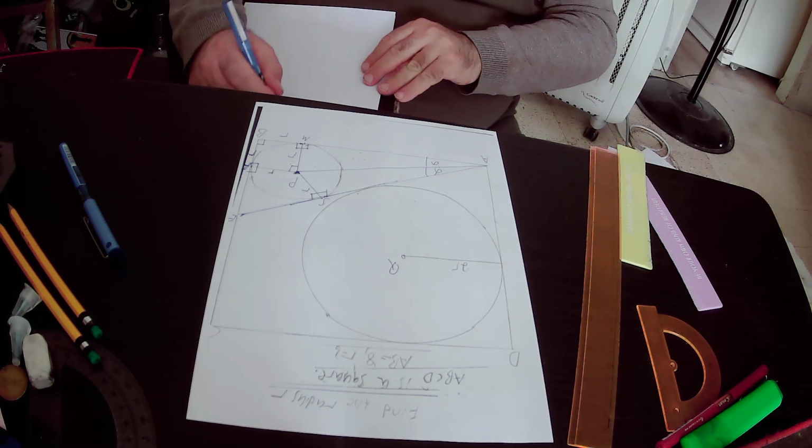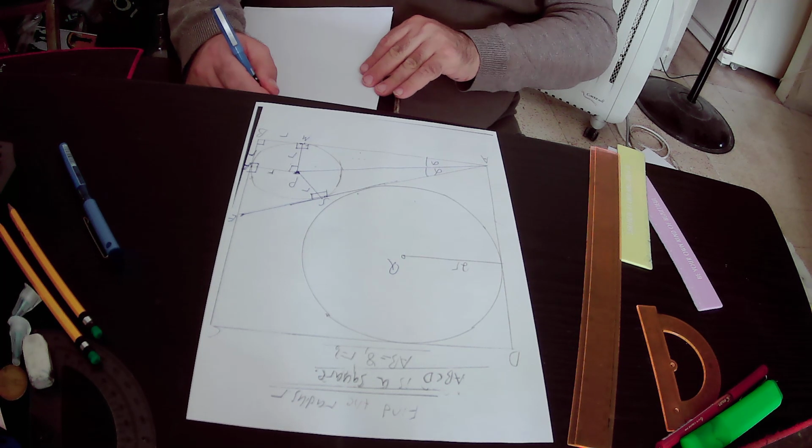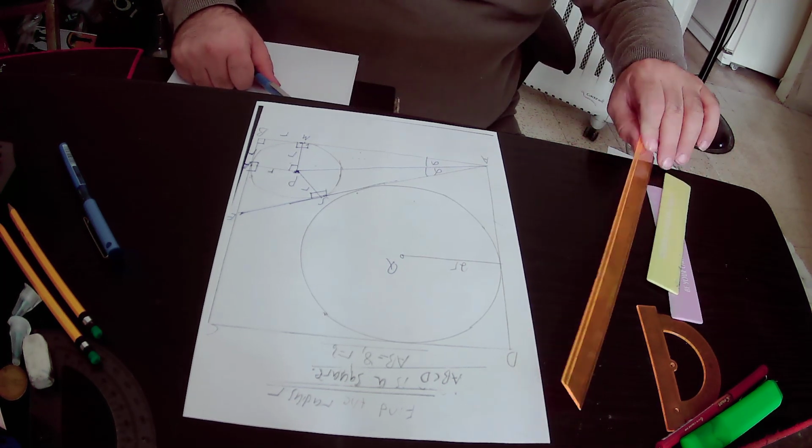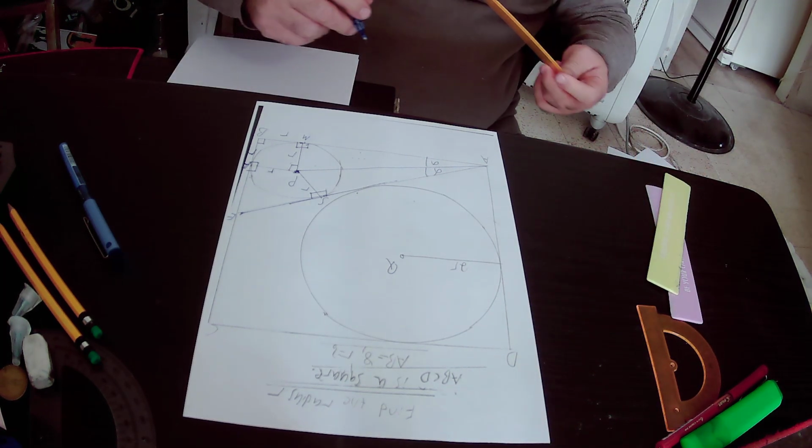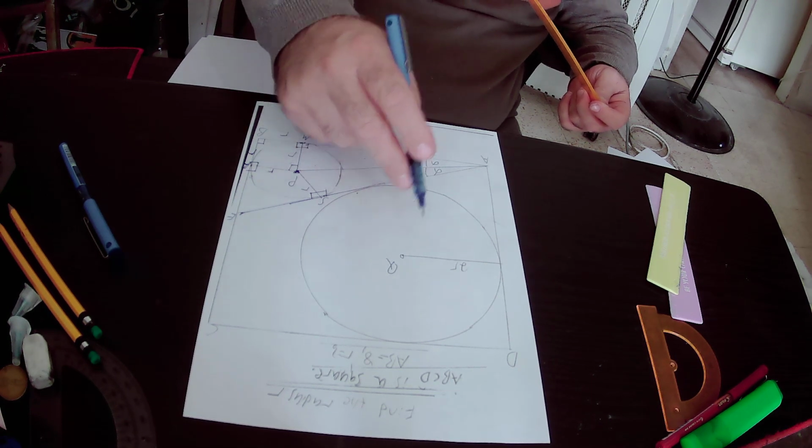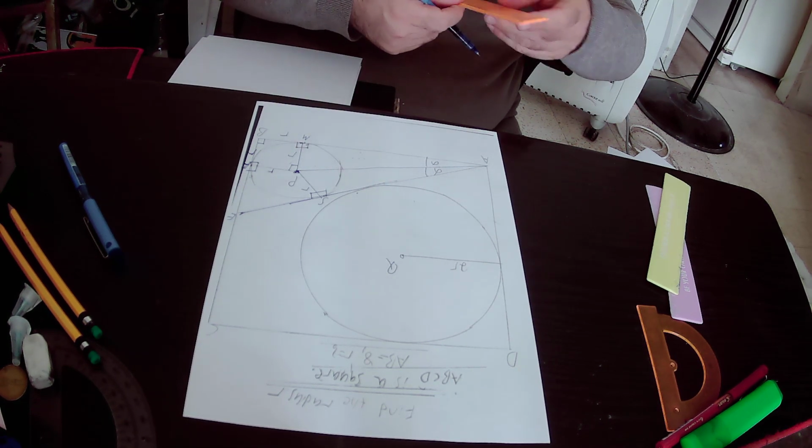So in the next step we will do another construction. We will join together points A and Q by a straight line.